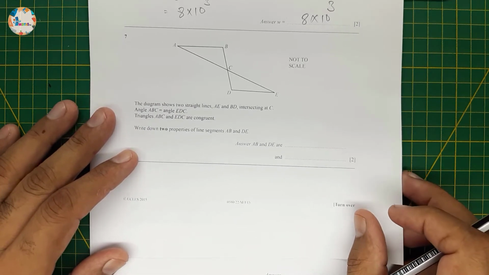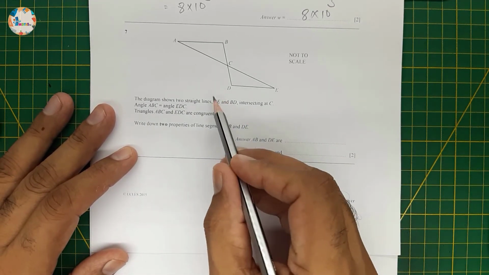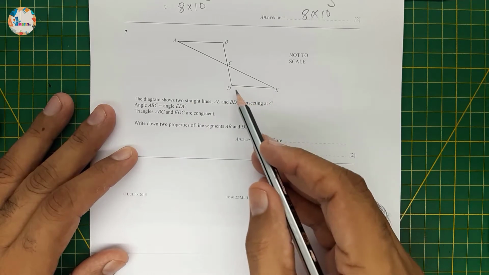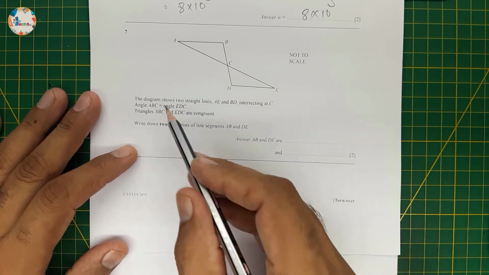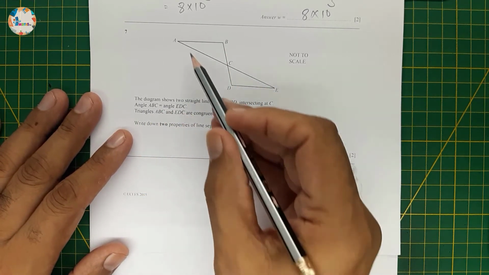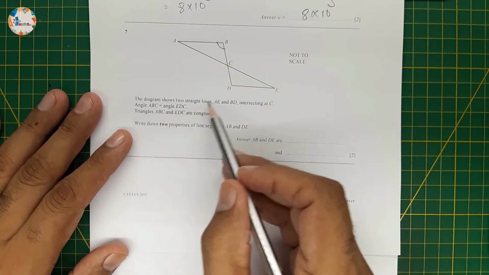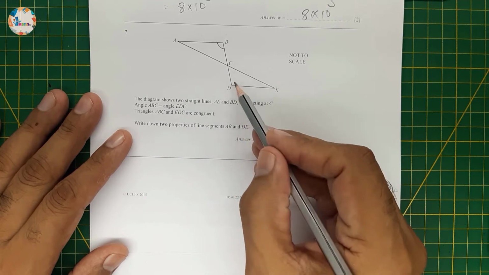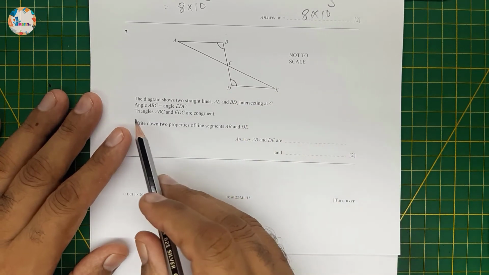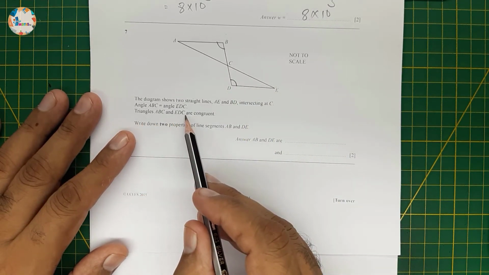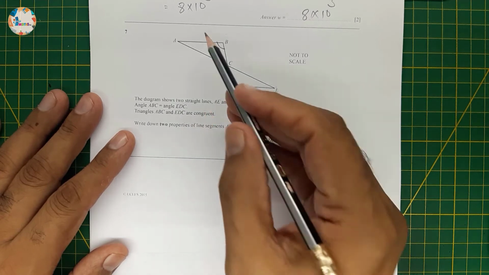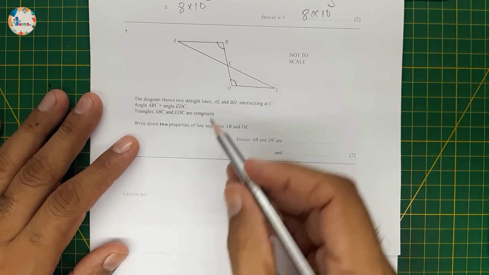Now this is question number 7. The diagram shows two straight lines AE, which is this one, and BD, which is this one, intersecting at C. The angle ABC, this angle, is equal to angle EDC. These two angles are equal to each other. Triangles ABC and EDC are congruent, so these two triangles are congruent.